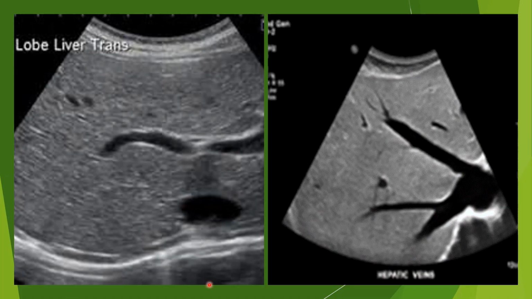Here I just wanted to show you that in transverse, the difference between the echogenicity of the portal veins versus the hepatic veins, and also where they run in relationship to the IVC. So in both of these pictures, we have the IVC at the posterior section of the liver. Notice that the hepatic veins connect to the IVC. The portal veins run anterior to the IVC and never connect with the IVC. The portal venous system does not ever connect to the IVC. You do want to remember that. It's always going to run anterior to it.